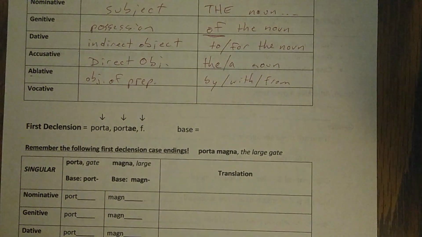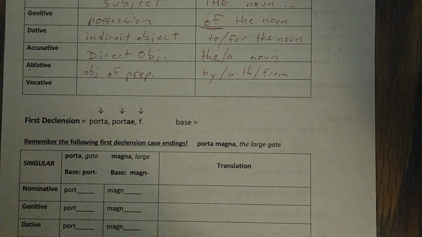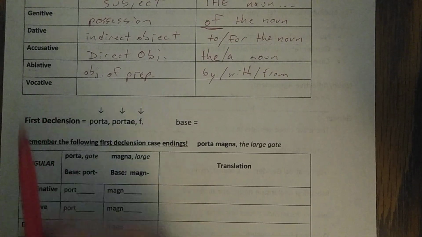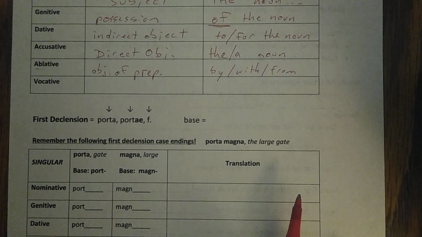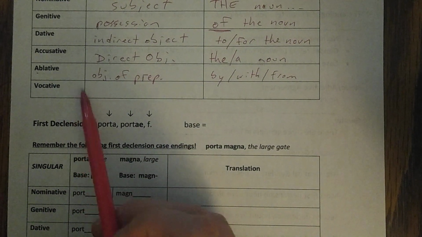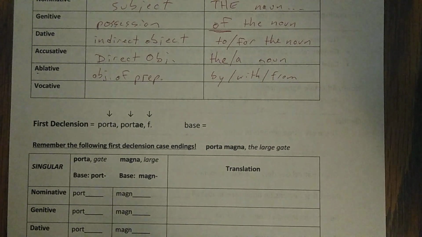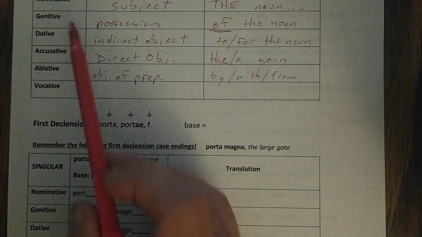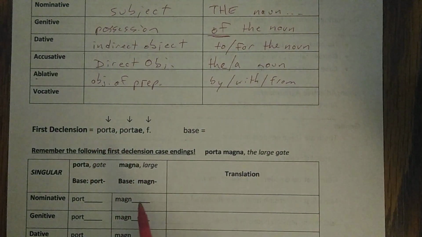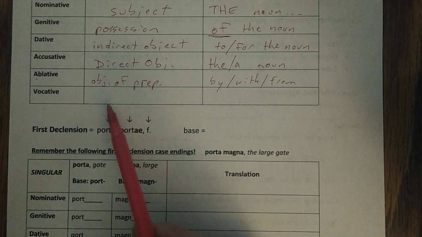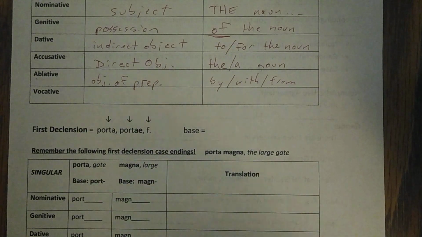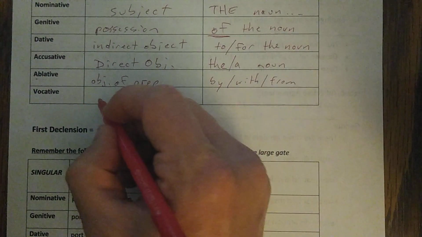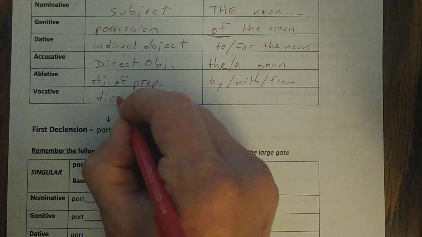Okay? Lastly, we have the vocative case, which again, returning scholars might recognize that the vocative is one we usually just leave off this list in the first place because honestly, most of the time it looks just like the nominative with one little exception. And it's used for literally one thing, which is direct address.